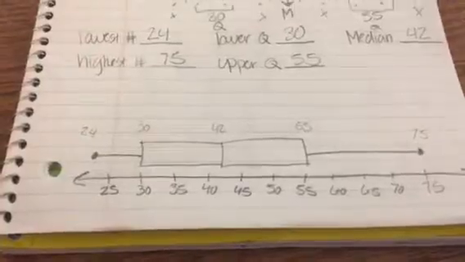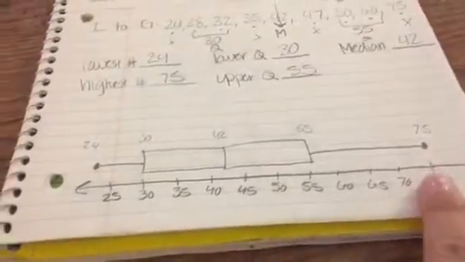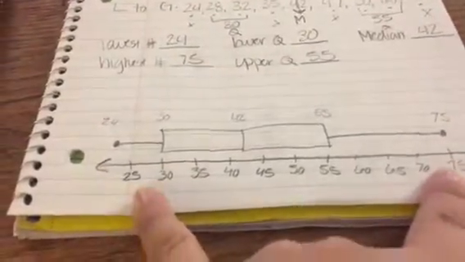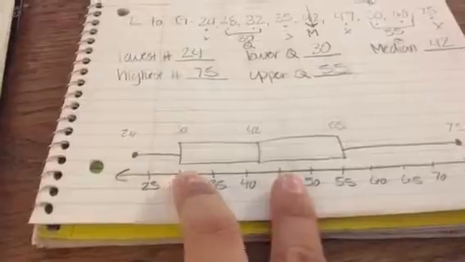So when you're creating your box plot, you want to put your 2 dots just to signify where your data begins and ends. And then you're just going to mark where your quartiles are, and then that is your box plot. You're going to do awesome with it.